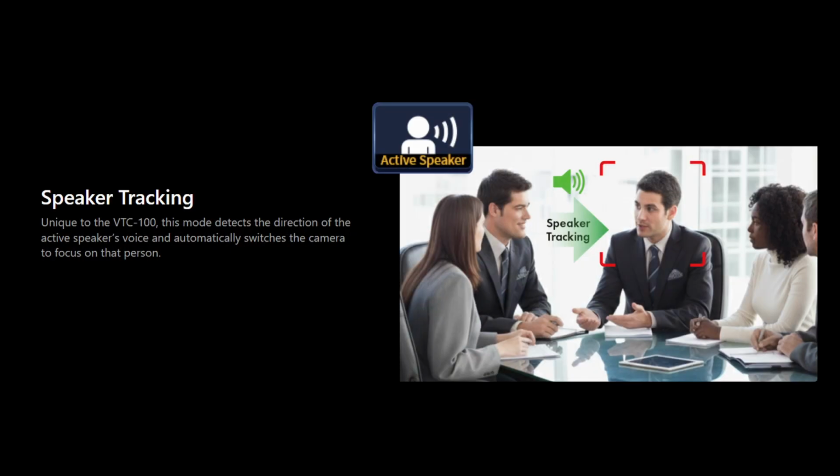The VTC-100 has two lenses. The first is a panoramic lens, which you just saw capture everyone in the room. And the second lens is a zoom lens that focuses on active speakers, creating clean switching for the far end experience. So the camera, the VTC-100, has multiple modes. You just saw the active speaker mode, which you're seeing right now. We also have another mode I'm going to show you right now.